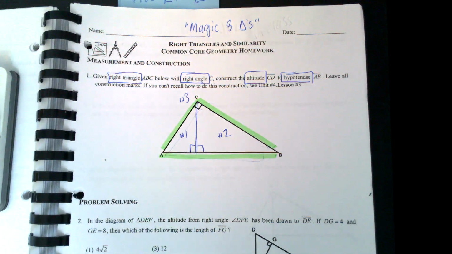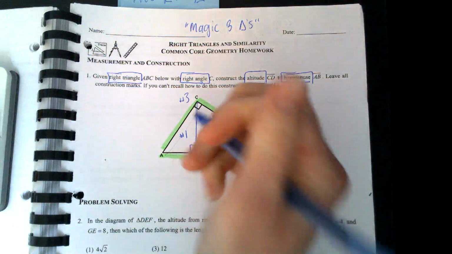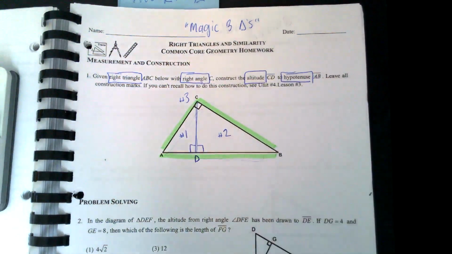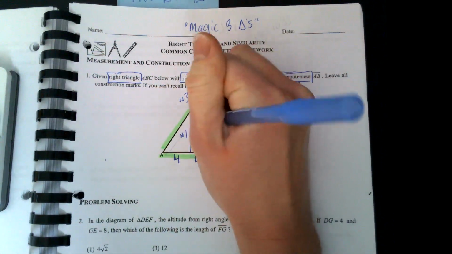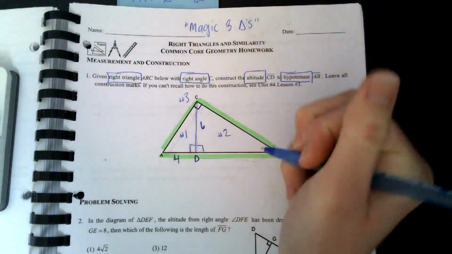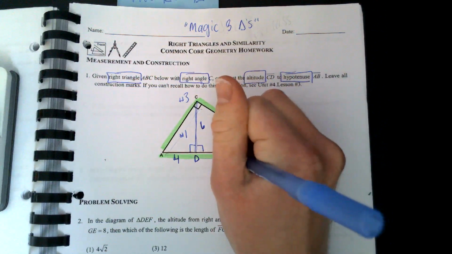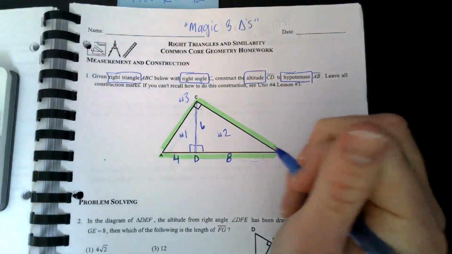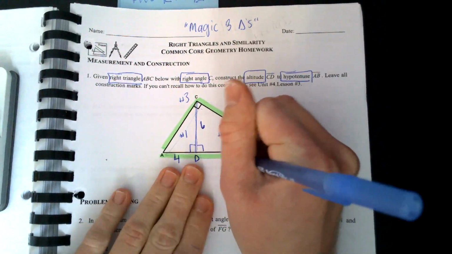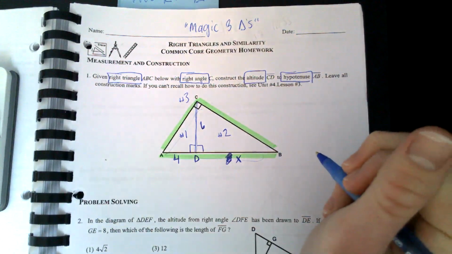Now I have a little trick to help you when you're given these magic three right triangles, whatever special right triangle similarity concept questions. So let's throw some numbers in. Let's say we have AD is 4, CD is 6, and DB is 8. I lied. Let's say DB is X. DB is what we want to find the length of.